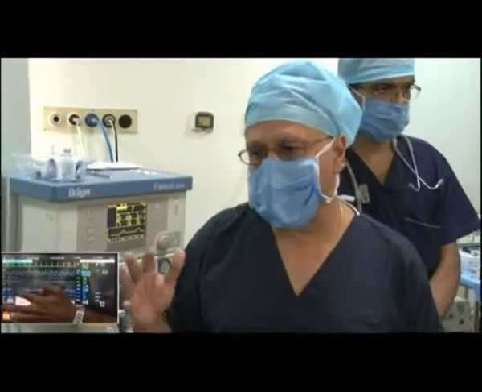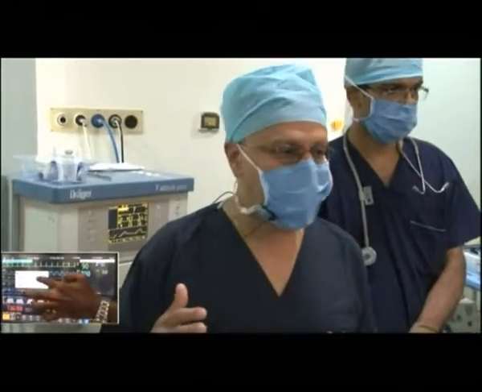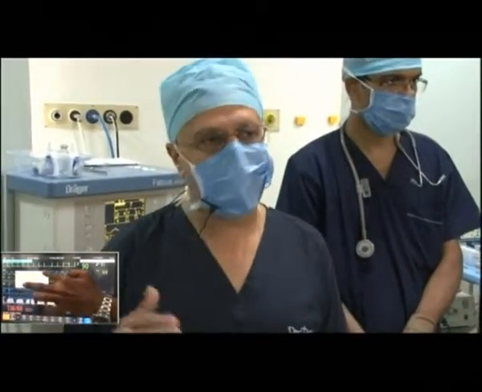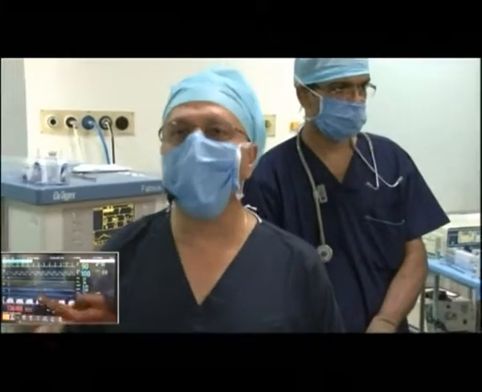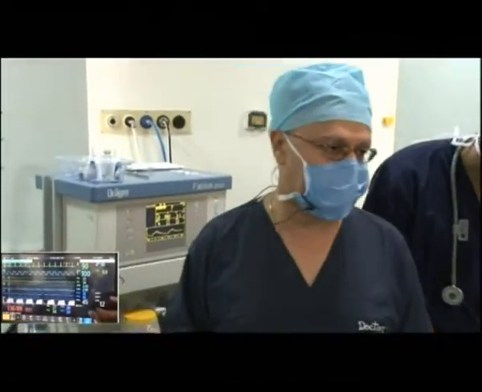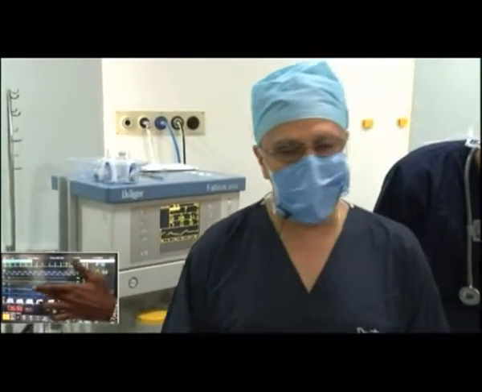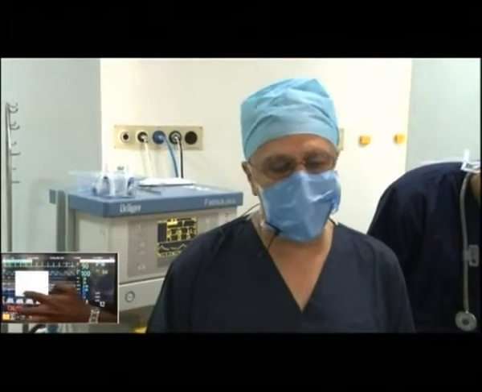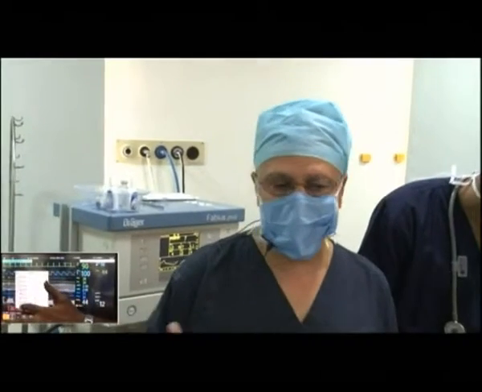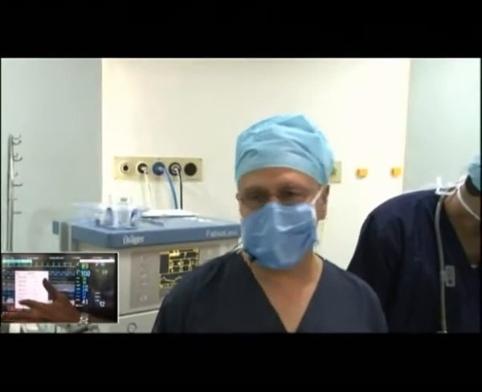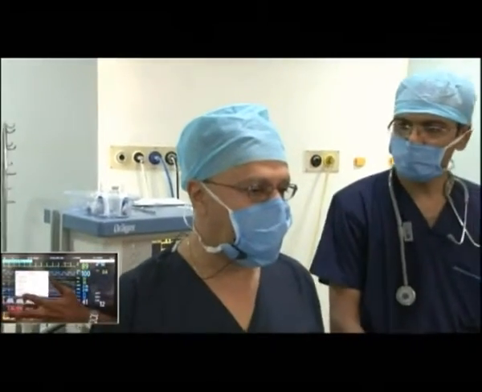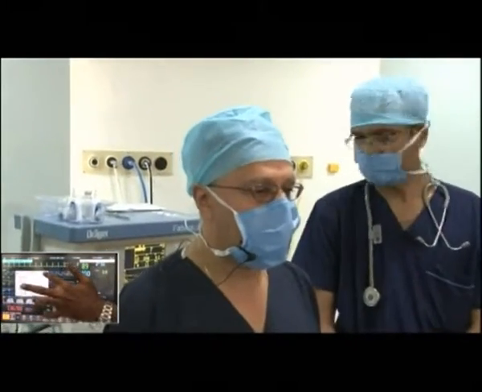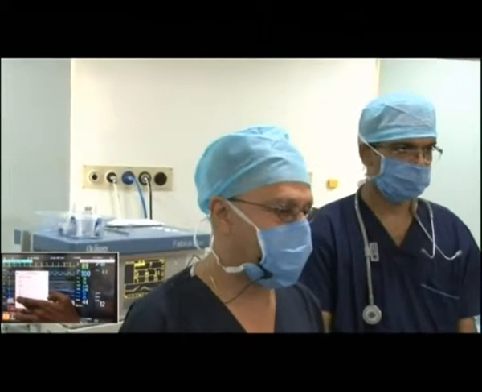There is data to show that overall there is very little difference as far as outcome is concerned between volume control and pressure control, even in morbidly obese patients undergoing laparoscopy. So I do not routinely always use it, but I do when I have difficulties in maintaining the peak pressure. So if the peak pressures go above 50 millimeters of mercury, then I would change from volume control to pressure control.